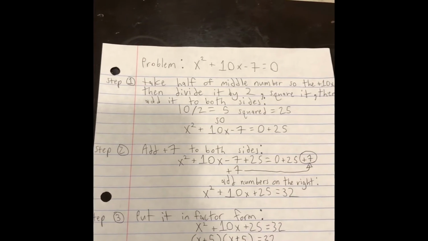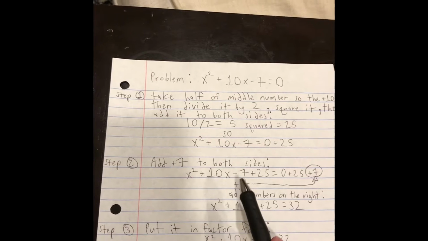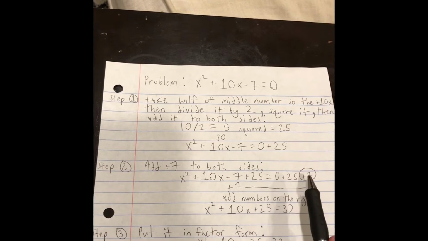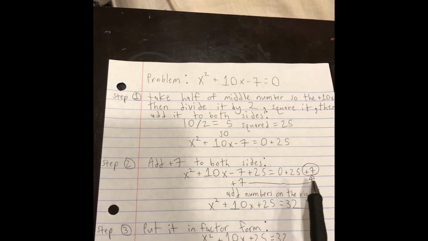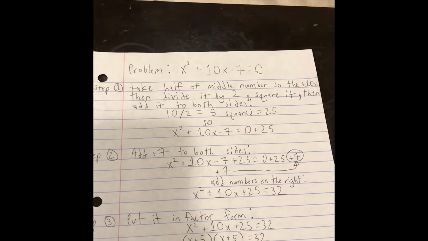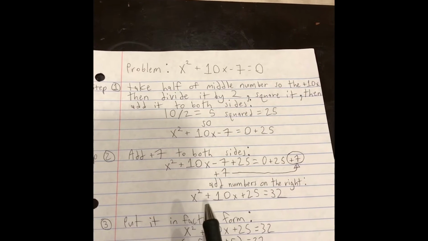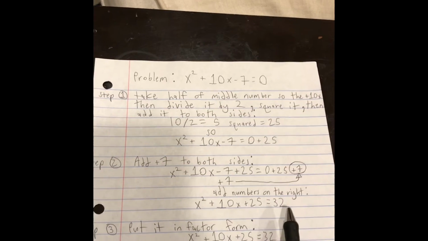Step 2, you want to add 7 to both sides. So that cancels out the negative 7. It goes over here to plus 7, and then you just add these because they're both the same. They don't have x's and stuff. So then you get x² + 10x + 25 = 32.